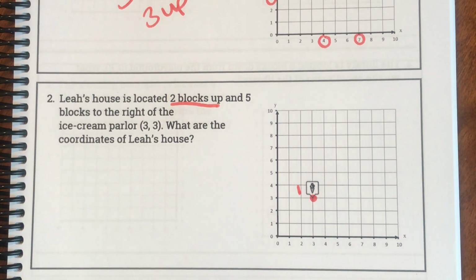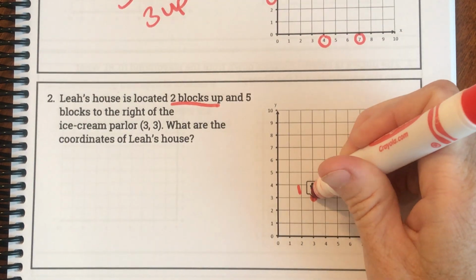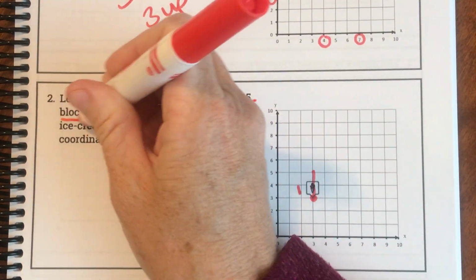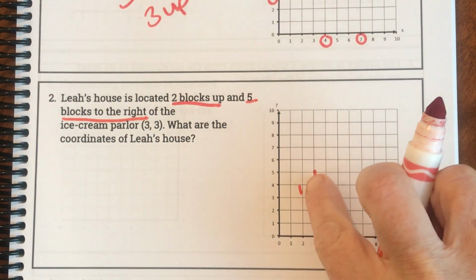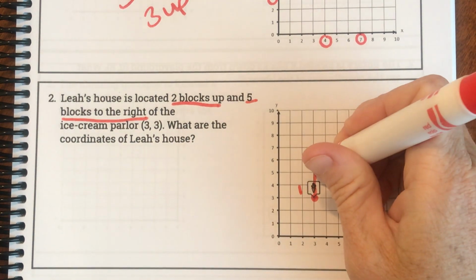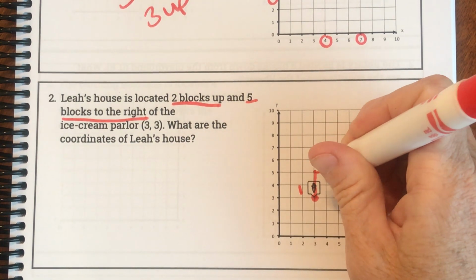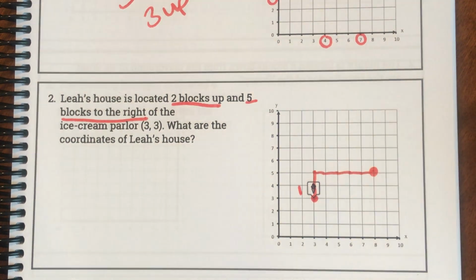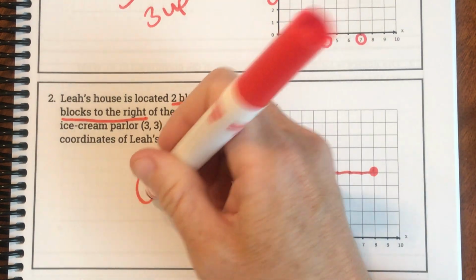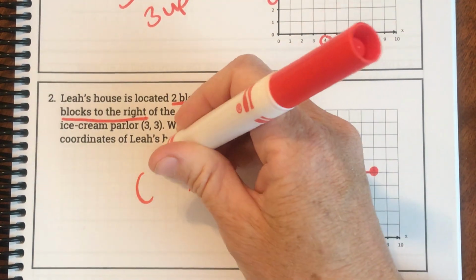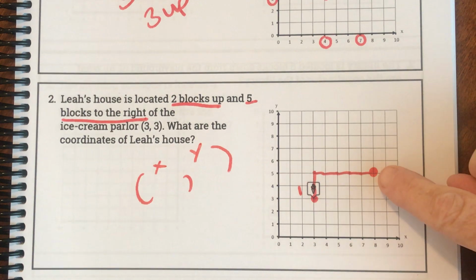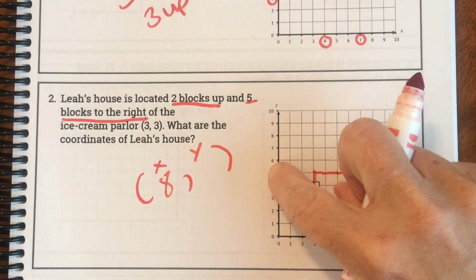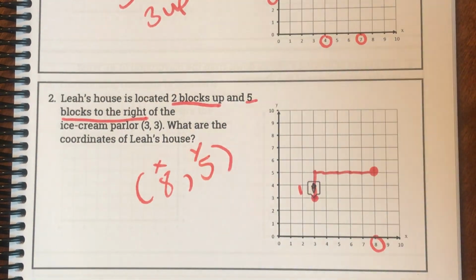Okay, so it's 2 blocks up, so we can go 1, 2, and then it's 5 blocks to the right of the ice cream parlor. So it's on the right side of the ice cream parlor. So let's go 1, 2, 3, 4, and 5. And that should be Leah's house. So they want to know the coordinates, which are always X, Y. So my X is 8, and my Y is 5.